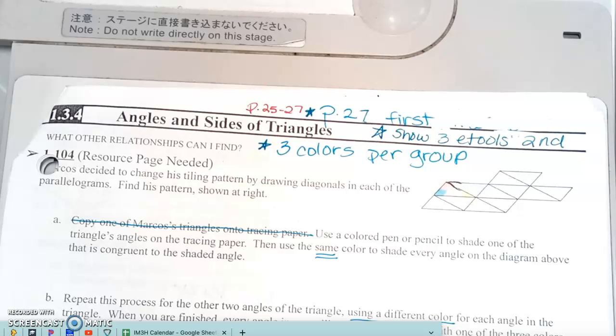Before is titled Angles and Sides of a Triangle of Triangles. It covers pages 25 to 27. And we are going to answer the question, what other relationships can I find?